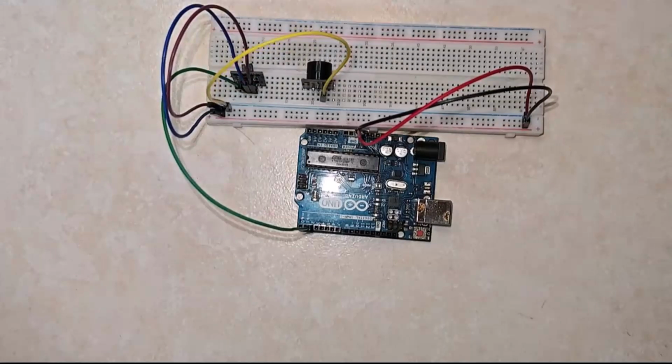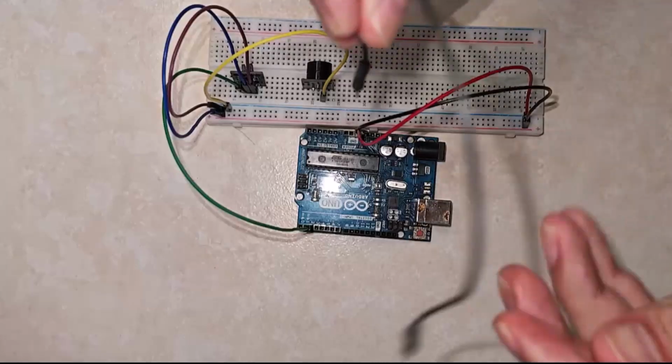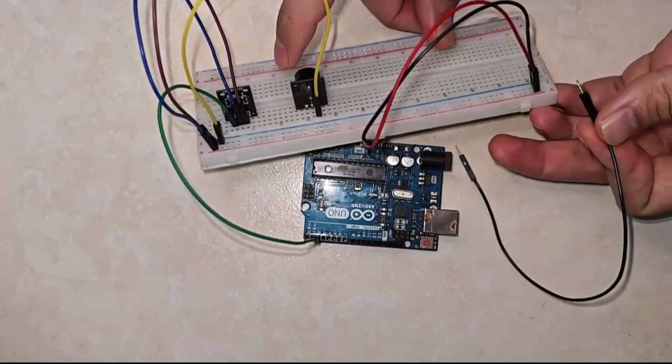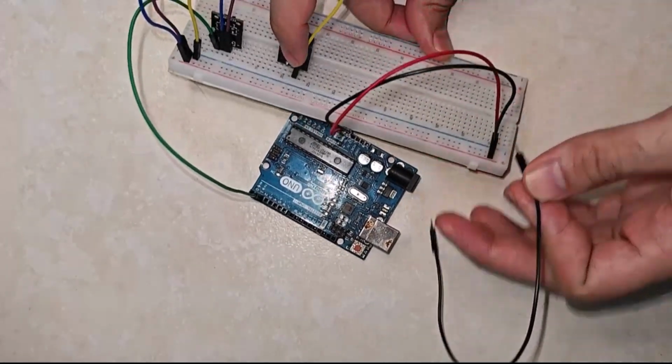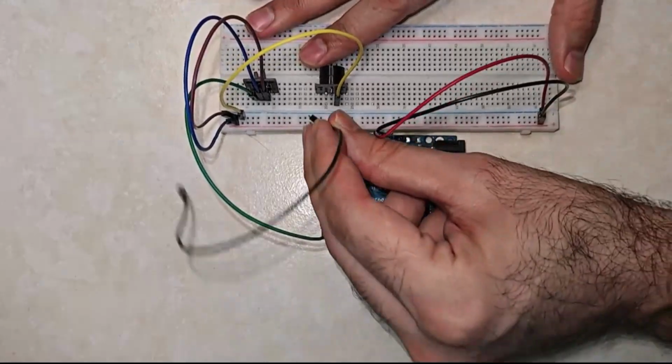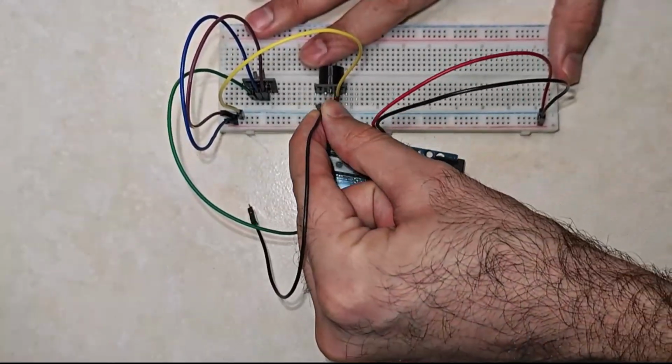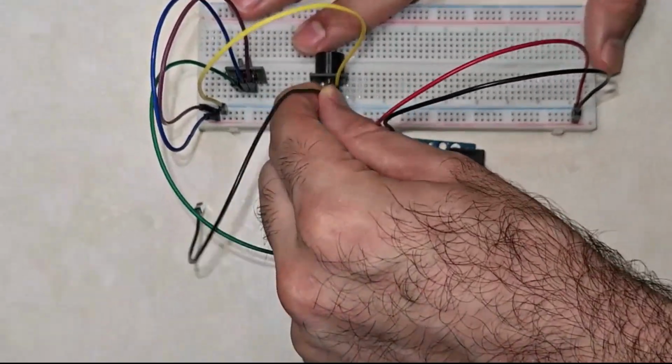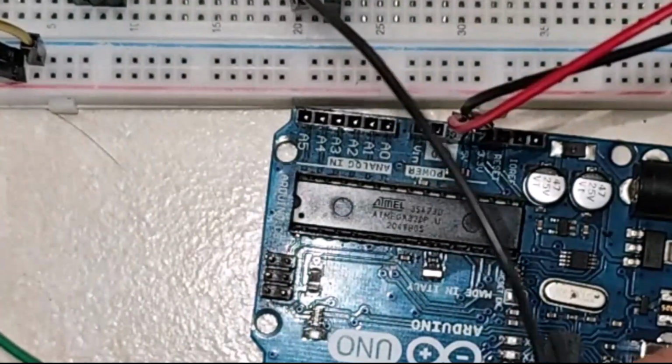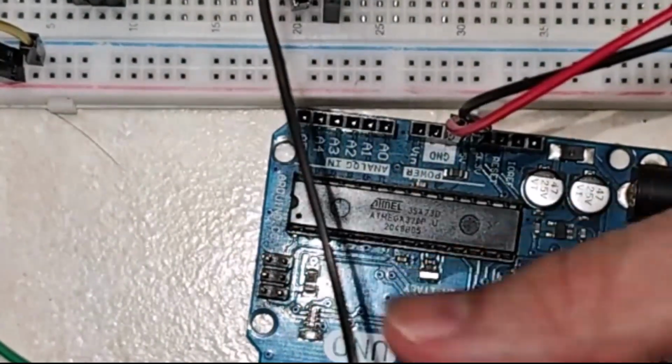And the S pin. Just be careful guys, not the middle pin, just the third one. So the third pin, the last one, goes to pin number 3 on my Arduino board.